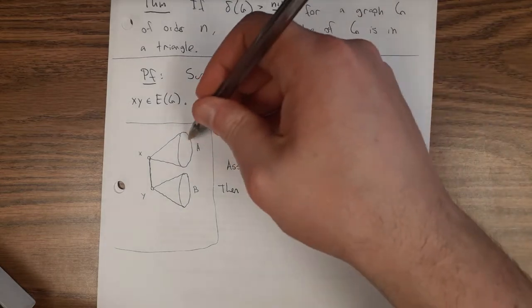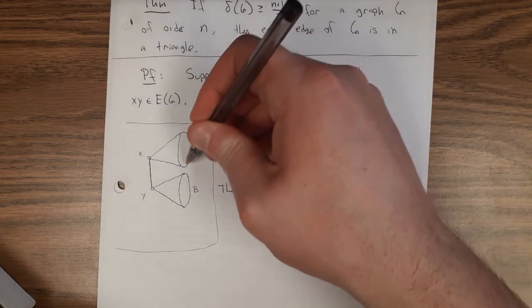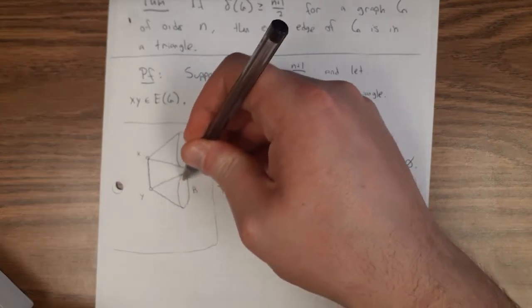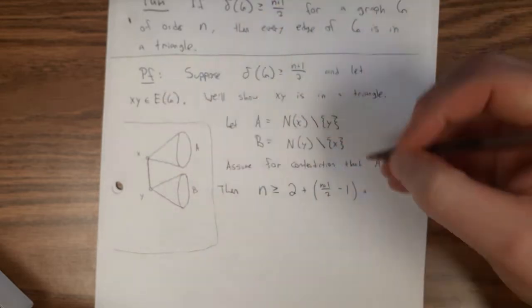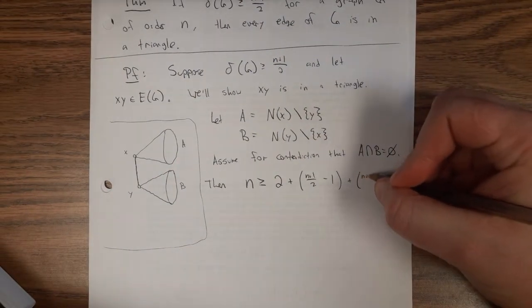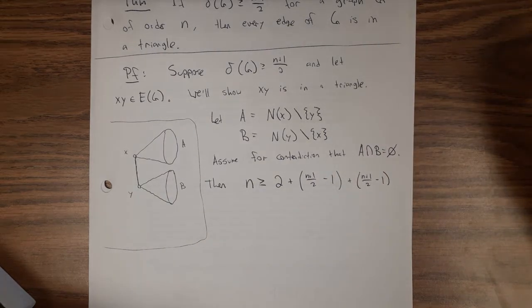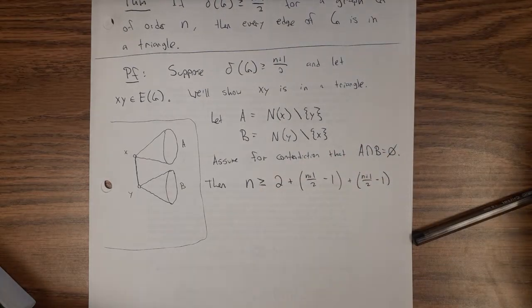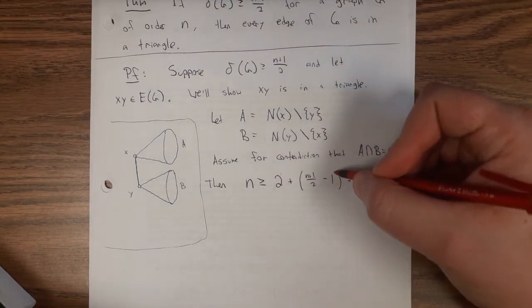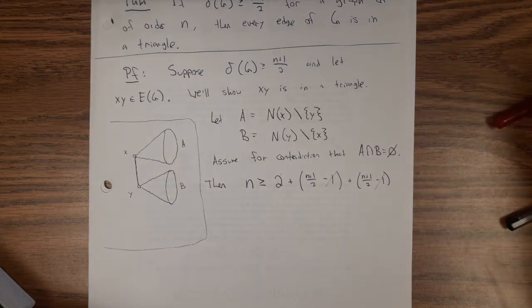And then that's how many are here, and then I'm going to add how many are here, and that's the exact same thing. And I add this all up, and it's a contradiction. I've got a 2 and a minus 1 and a minus 1, so that's nice.